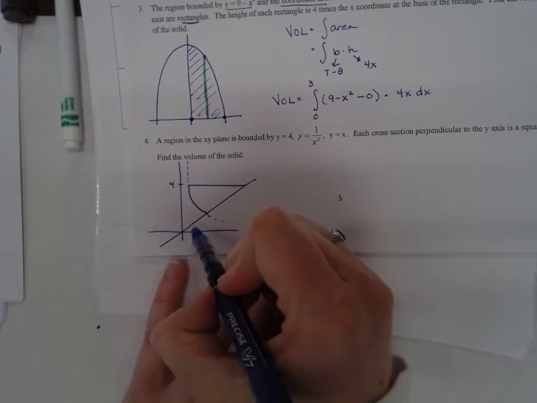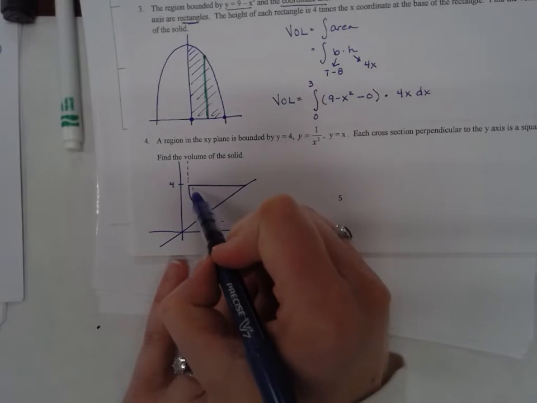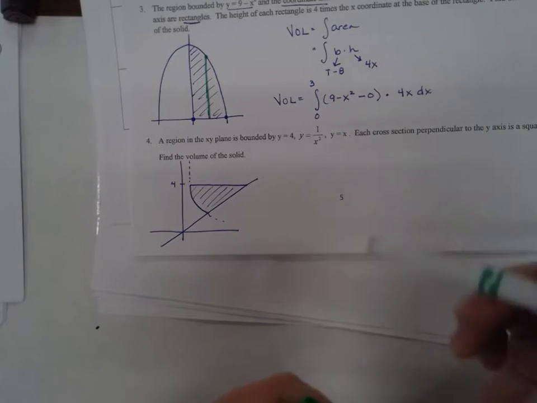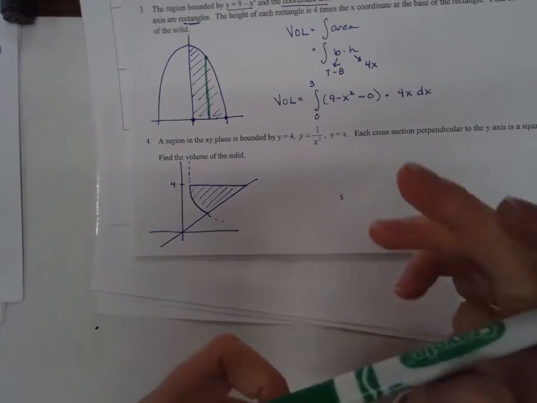Y equals x is the diagonal line that I have going through as well. So there's my bounded region. Again, I did this on the calculator. You need to zoom in. You have to make sure you can find that, okay?